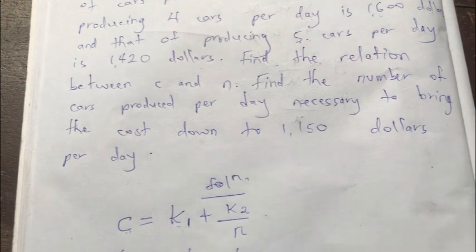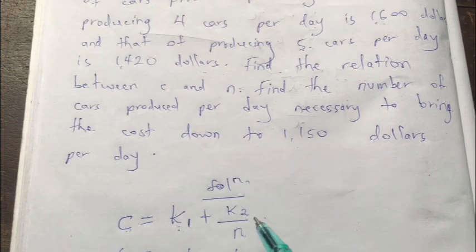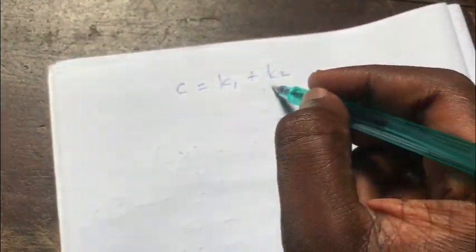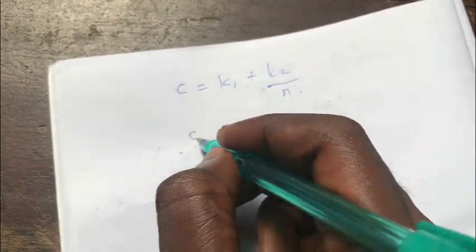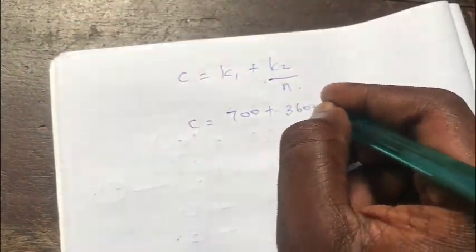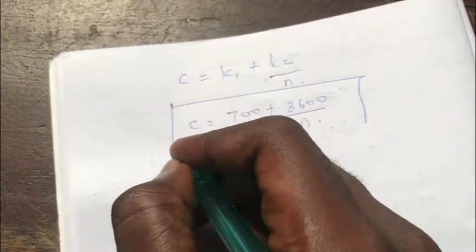So let's go. C equals K1 plus K2 over N. Put K1 here, what we had, 700. And put K2 here, what we had, 3600, all over N. So this is the relation the question is asking us to find.